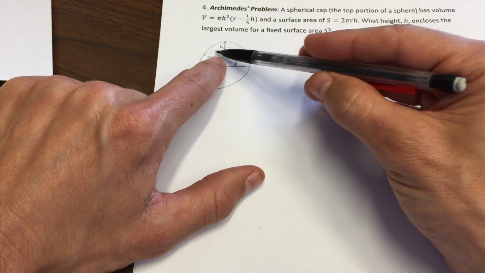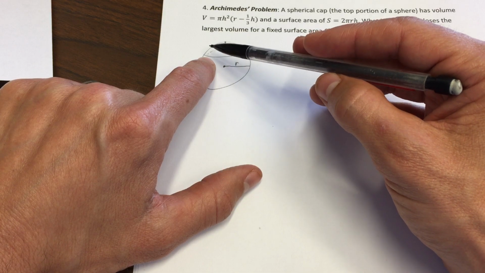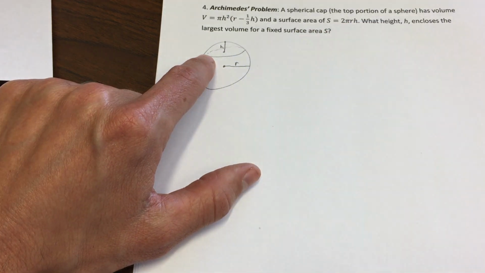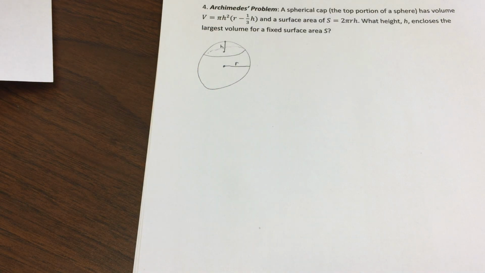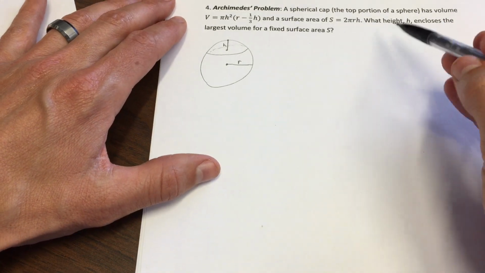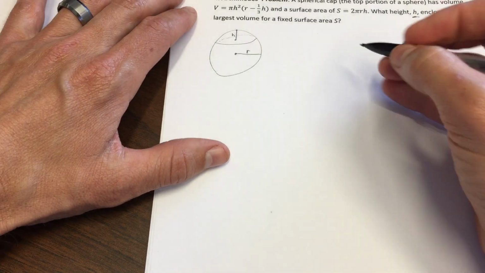So let's imagine that this is a bubble forming on the ground and the surface of the bubble is fixed. Well, what's the largest volume of air that could be inside that bubble? And the problem will come up with an answer for h, but then we'll also make an interesting observation about what that h is later.